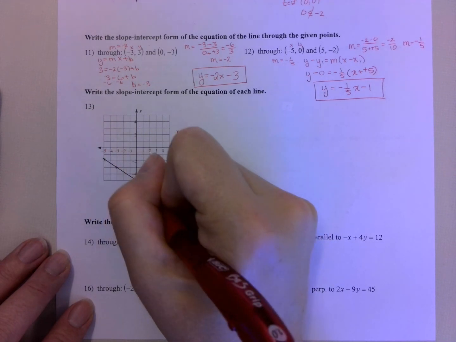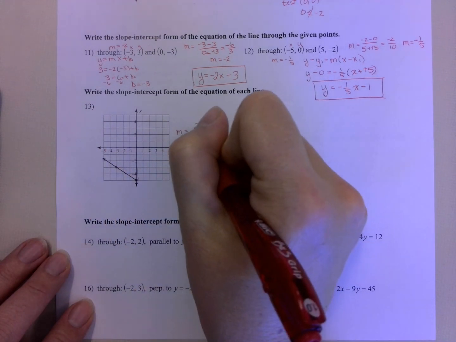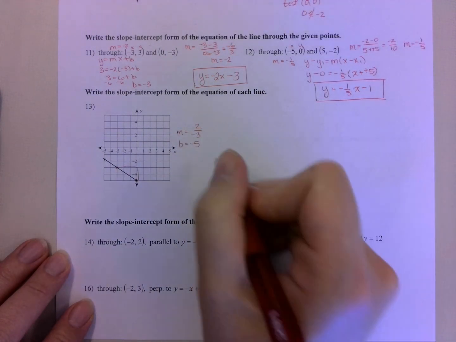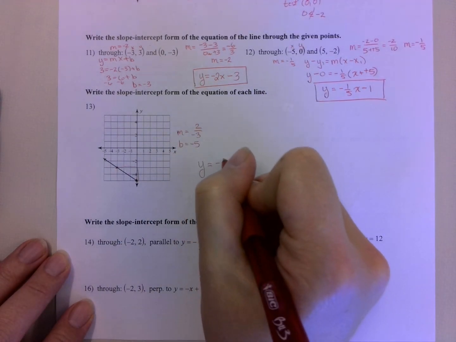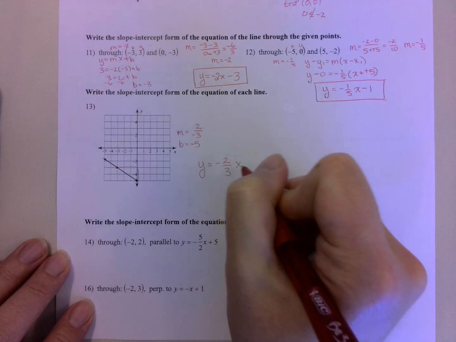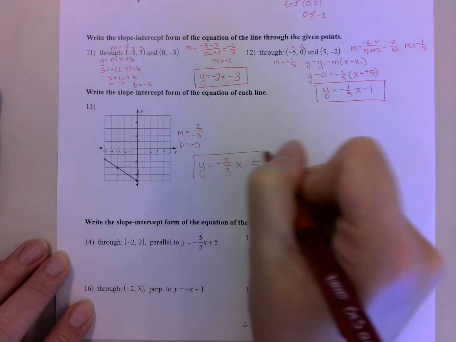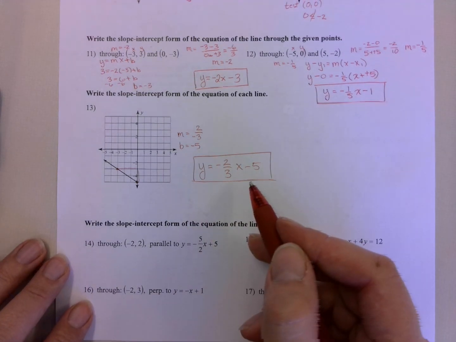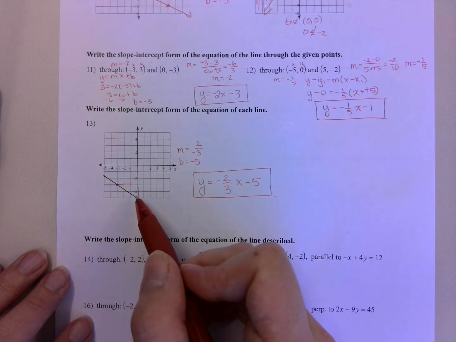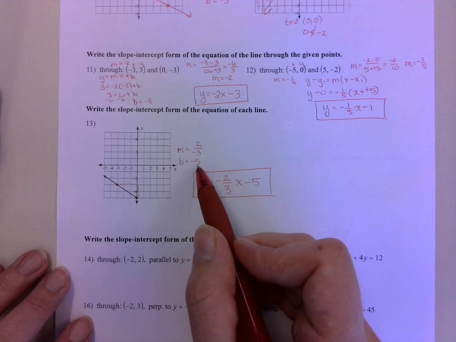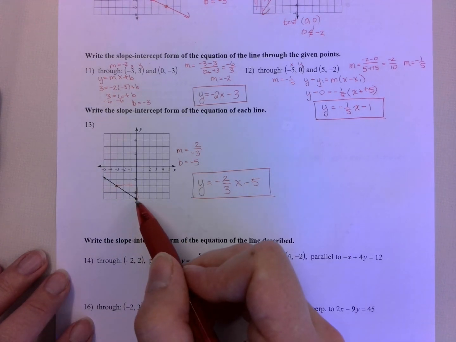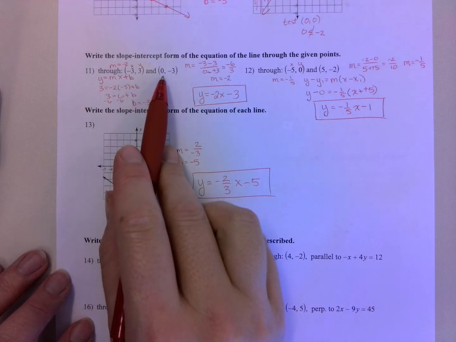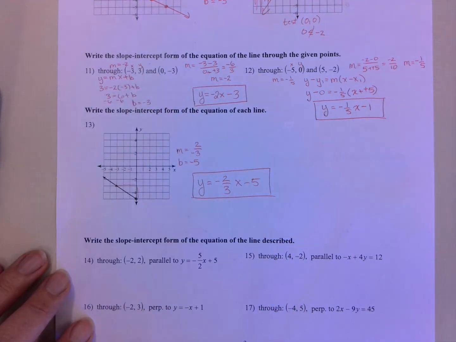Now my line's dropping, so yes, I'm going to go up 2, but I'm going to go left 3. And so the equation of my line is y equals negative 2/3 x minus 5. So being that I can find the information on the graph, that's all I need to do. If I couldn't count out the slope easily, or the y-intercept wasn't showing, or it wasn't a nice integer, then I would pull 2 points off the graph and I would solve for my equation using the same method.